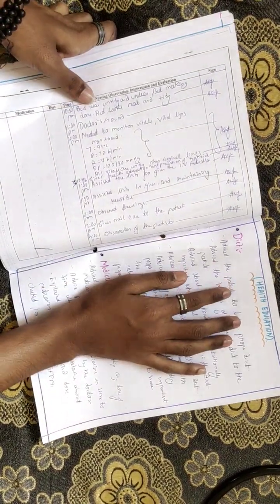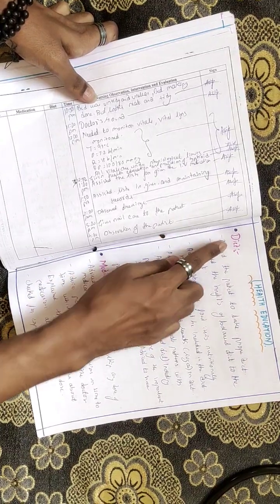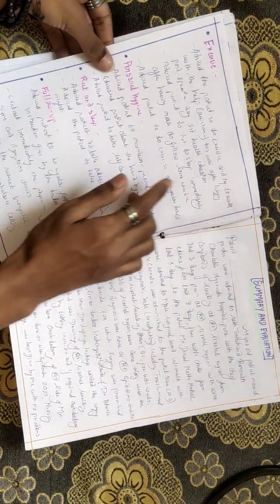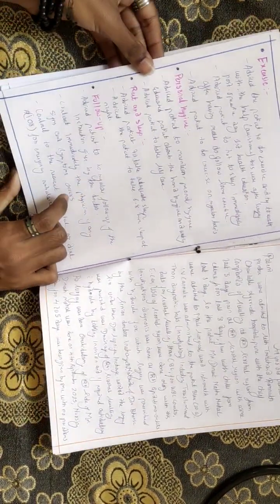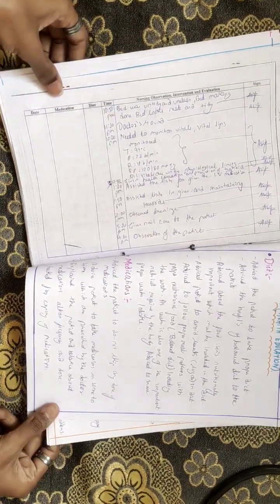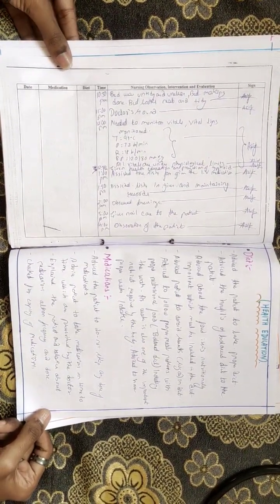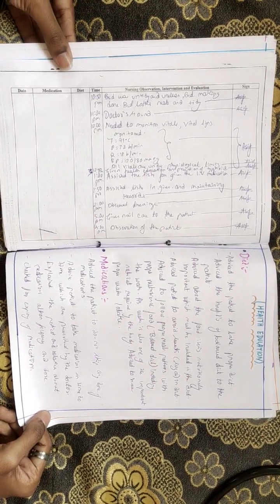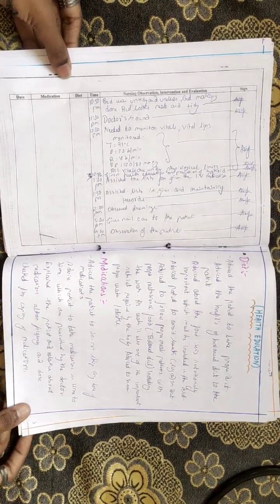Now this was the health education. Health education followed with diet, medications, exercise, personal hygiene, rest and sleep, follow-ups, which was given to my patient and his relatives related to the treatment.